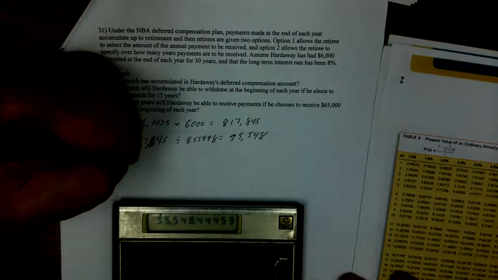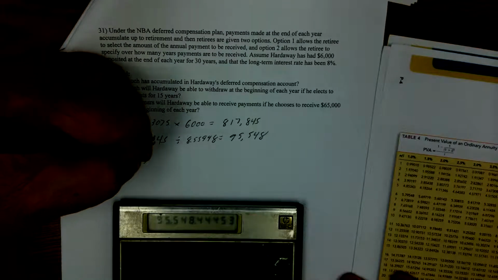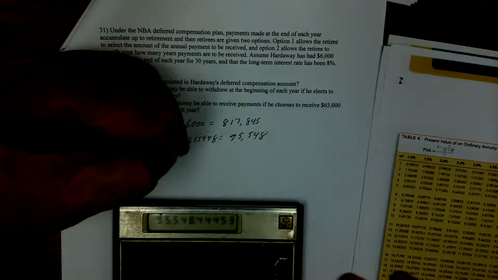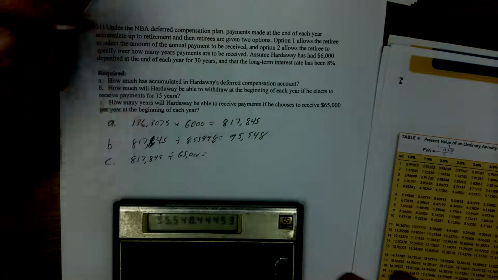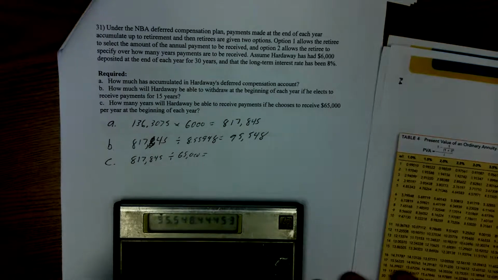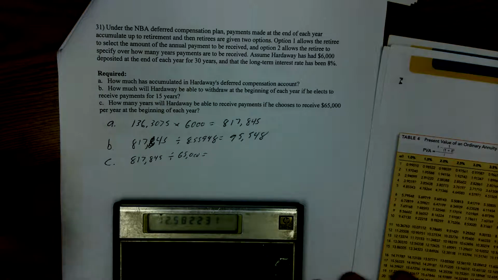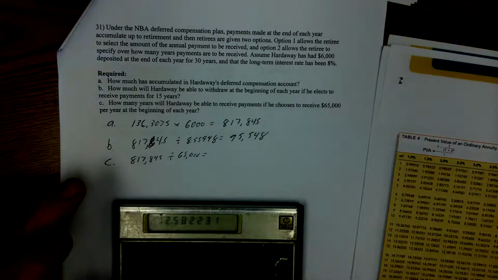And then C, how many years will he be able to receive payments if he chooses to receive $65,000 per year at the beginning of the year? So we take the 817,845 and divide that by 65,000. And that's 12.58.